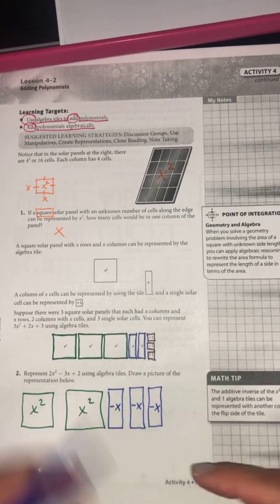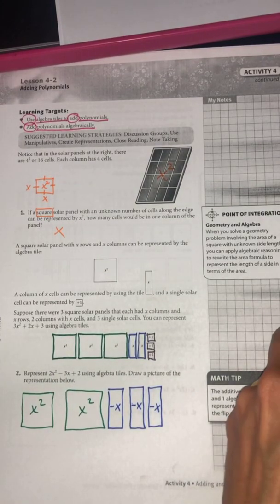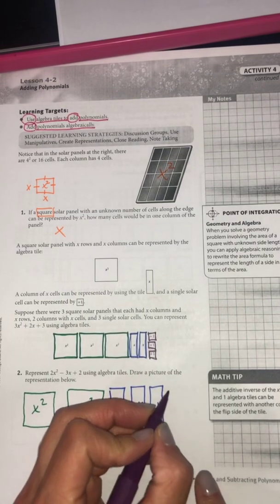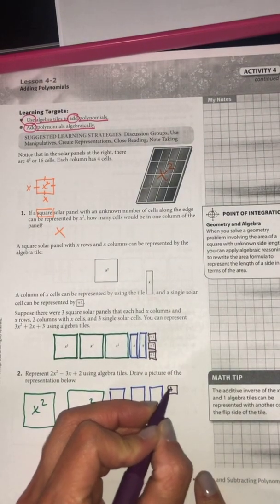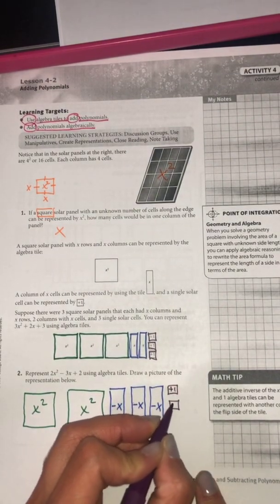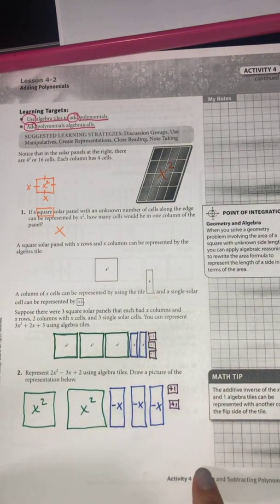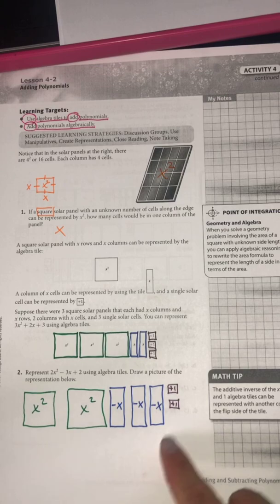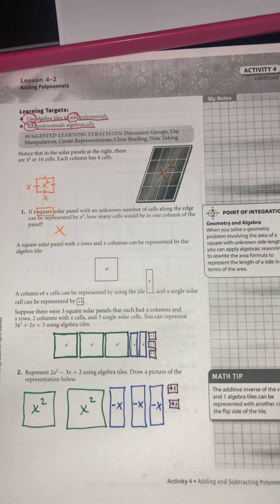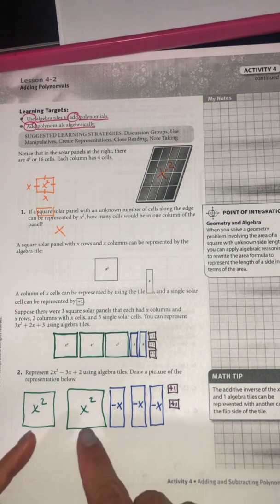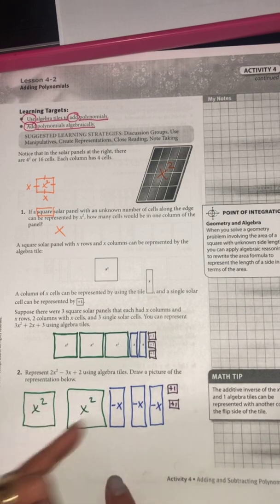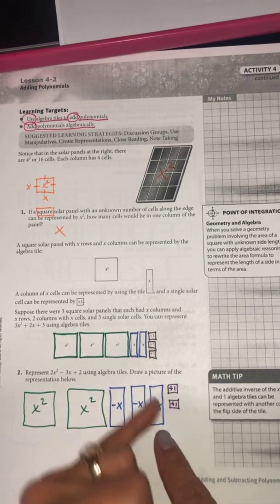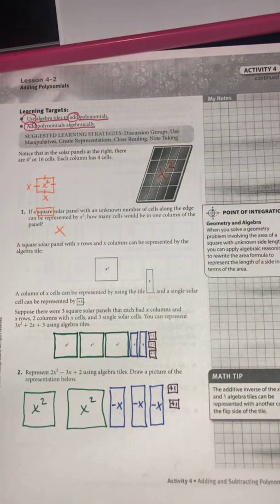And then plus 2, so I need 2 of the +1 cells. And this represents 2x squared minus 3x plus 2. Okay, notice that these obviously are different from the negative x's, which are different from the plus 1's.